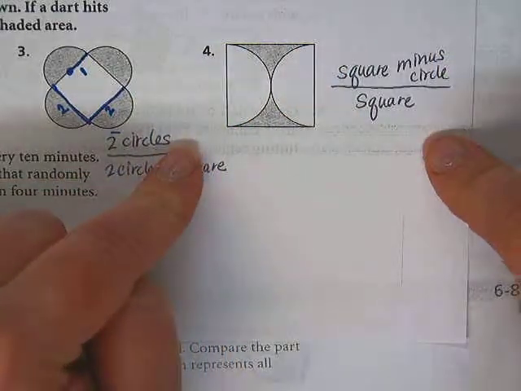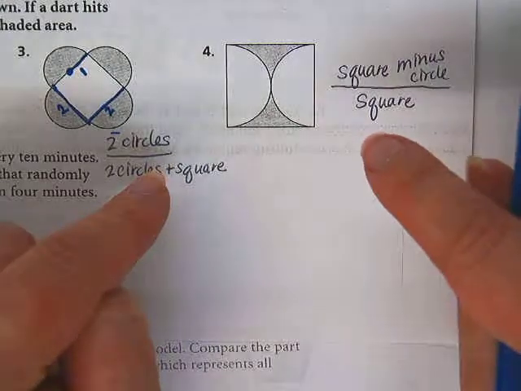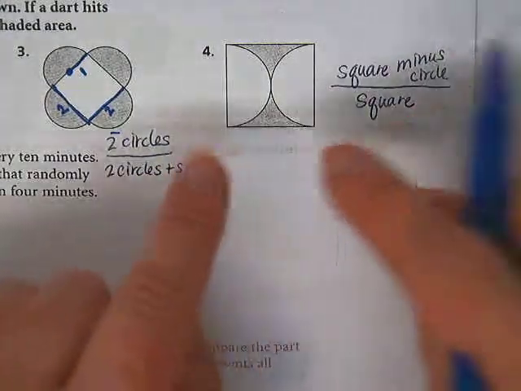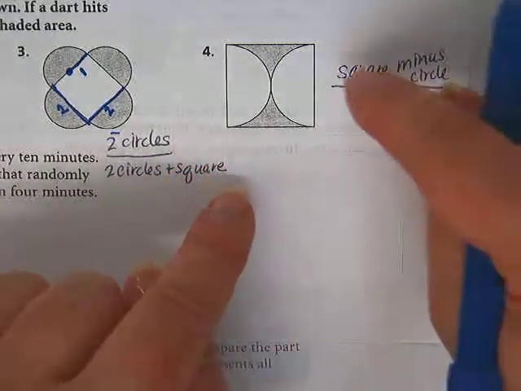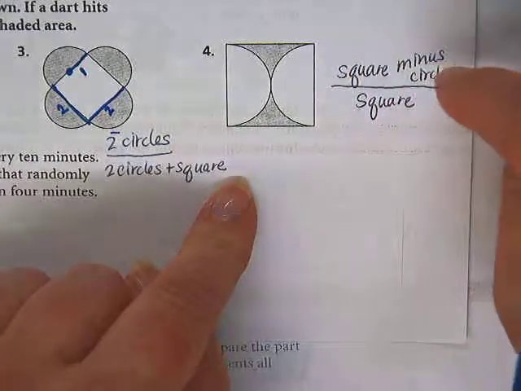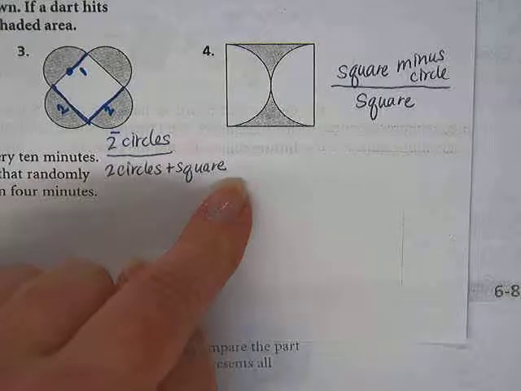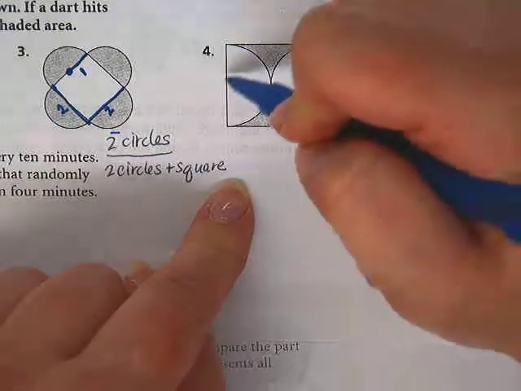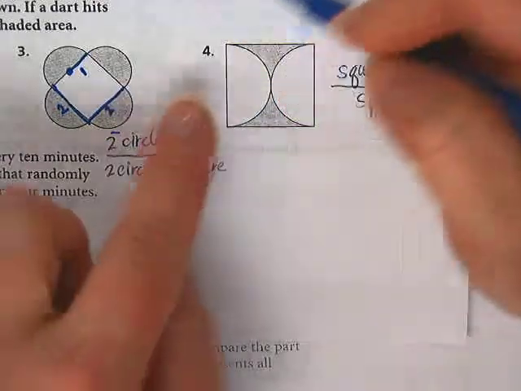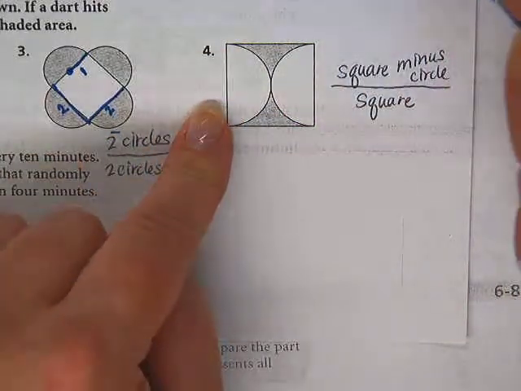So you take the area of the square, whatever number you assign to it, and you subtract out the area of that circle. Then you divide it by the total area. What's the shape of the total area? It's a square. So you just assign it your own numbers and find the area of the square and the area of the circle, and then you go square minus circle divided by square.